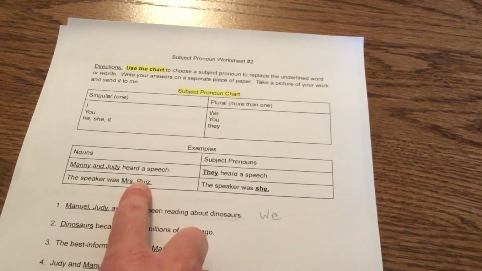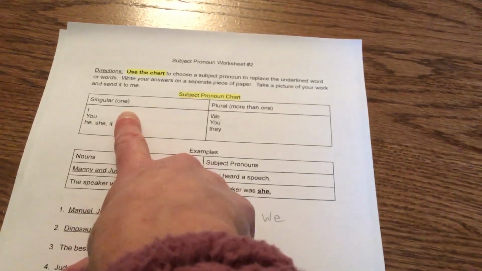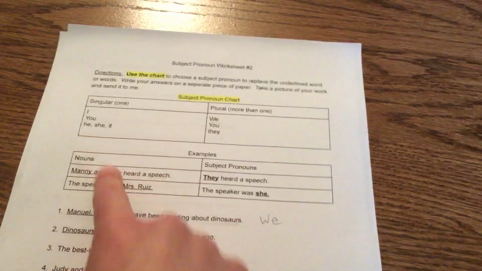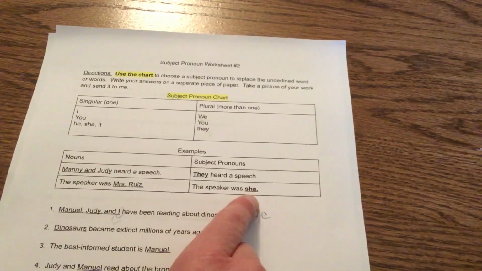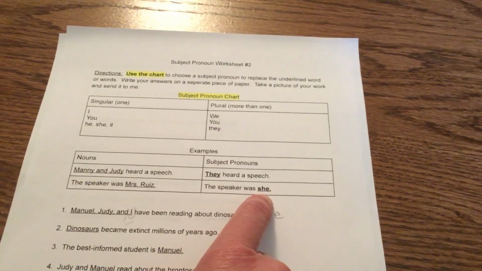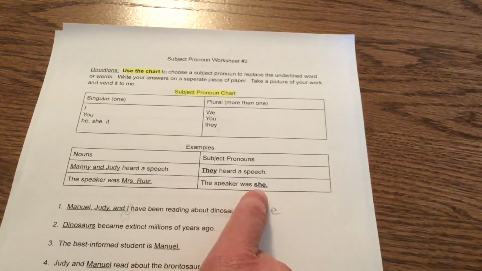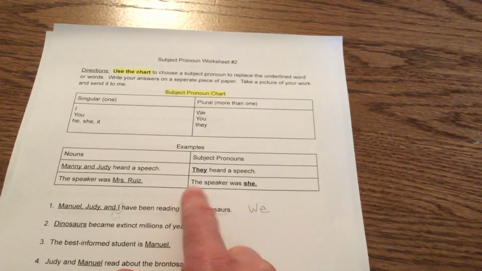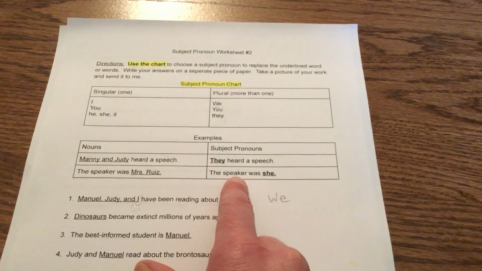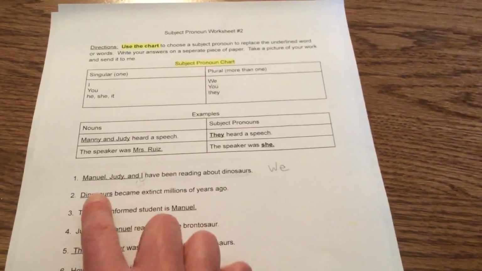Mrs. Ruiz is one person, so I'm looking at my chart on singular. She's a woman. So the speaker was she. I know you want to put her, but it's wrong. She was the speaker is a good way to check it. Okay, so I did the first one for you.